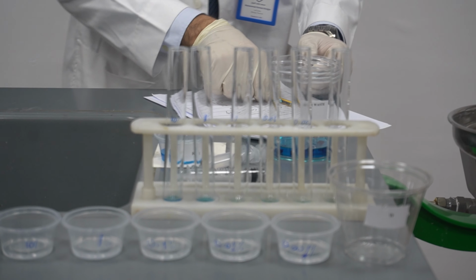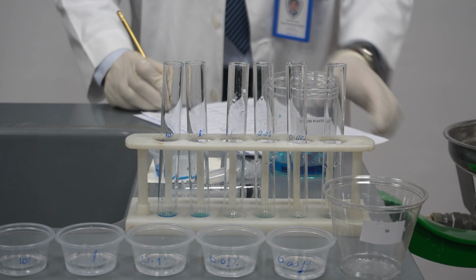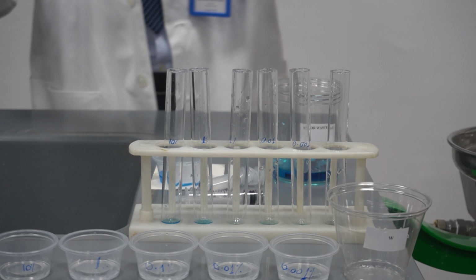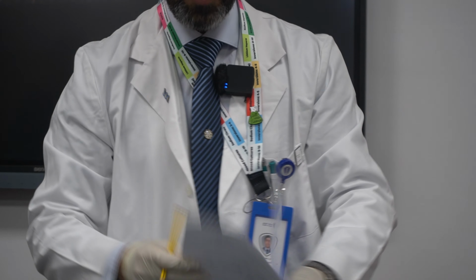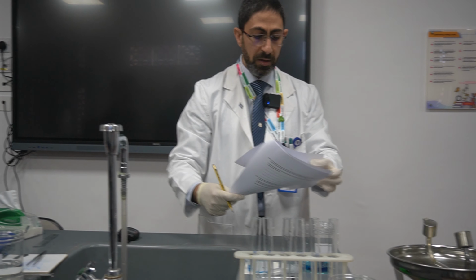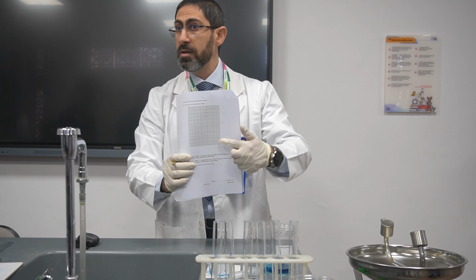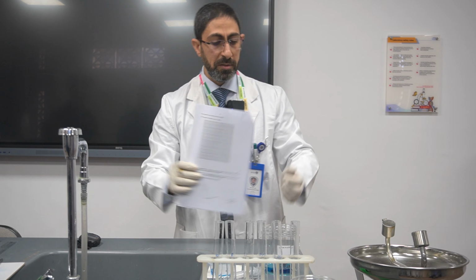So this is the highest color intensity. Here will be the table that you are using. Then you can use the second paper for plotting the graph, in which you will use the previously recorded data that you obtained.